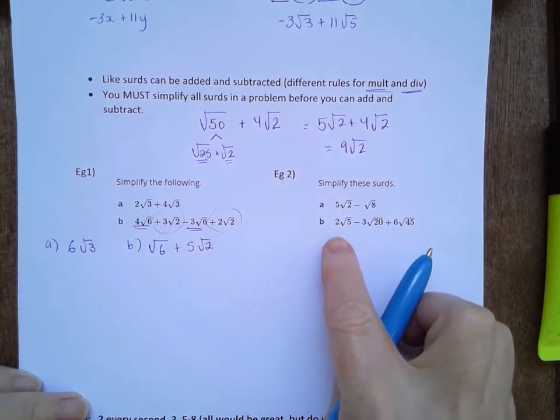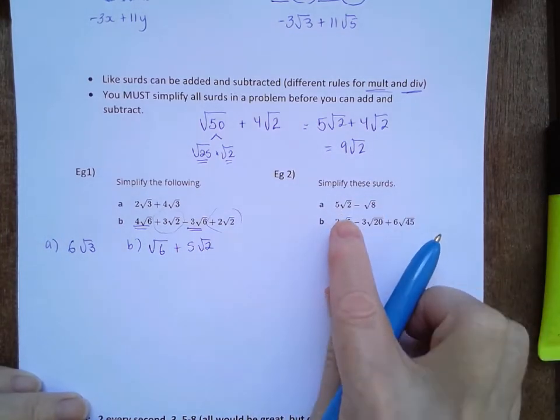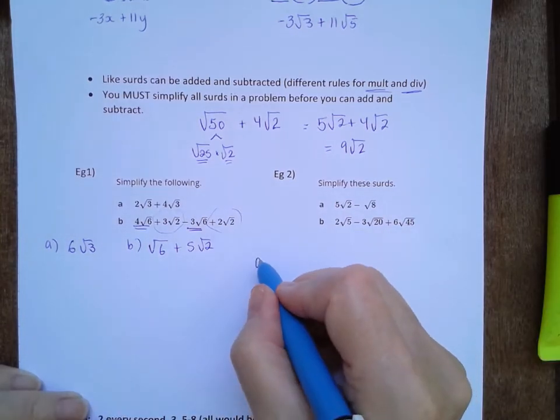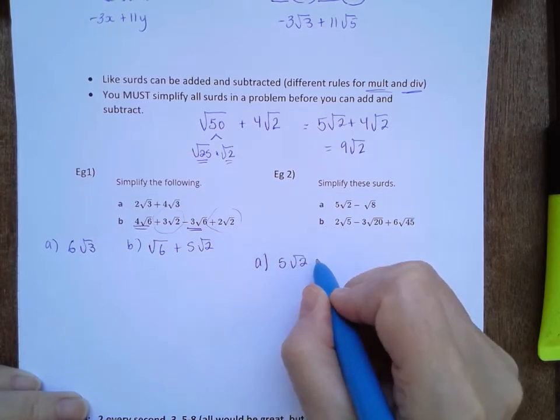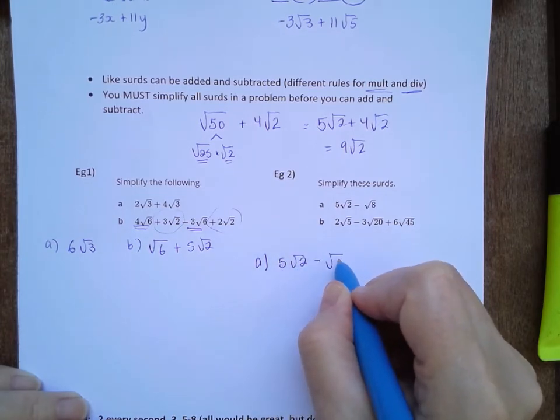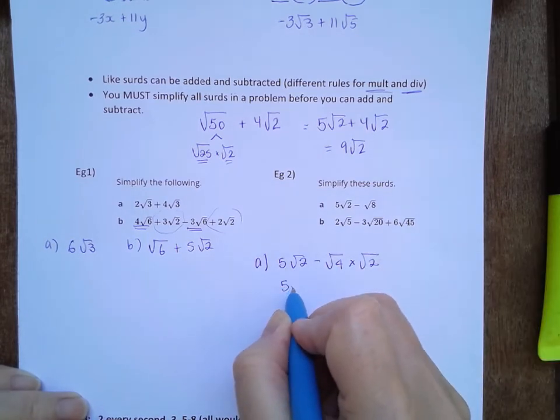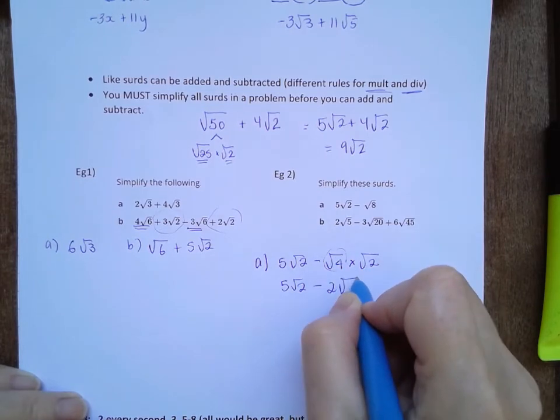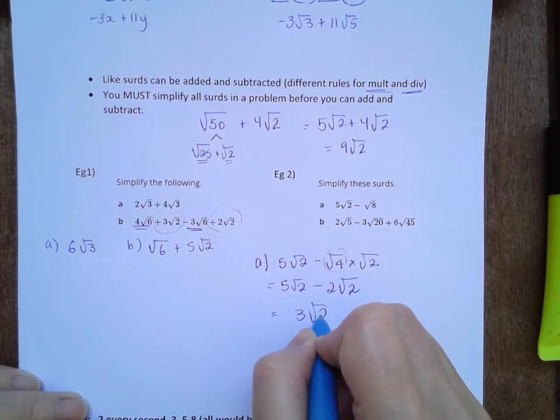Okay? How about this? Simplify these surds. Let's see. Pause and try them, and then go back. I left some room down here because I knew these would take a little bit more work. So 5 root 2 is already simplified, and 8 is the square root of 4 times the square root of 2. So that's 5 root 2 minus, remember that's 2. I can't do anything to the root 2, so I leave it. So that's 3 root 2.